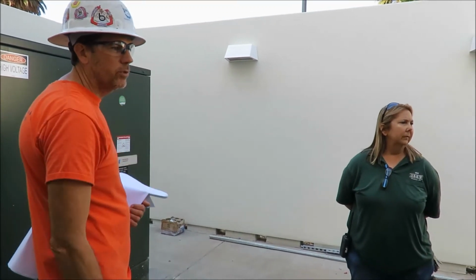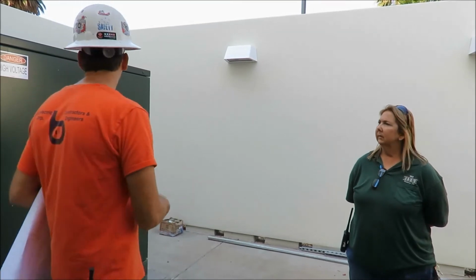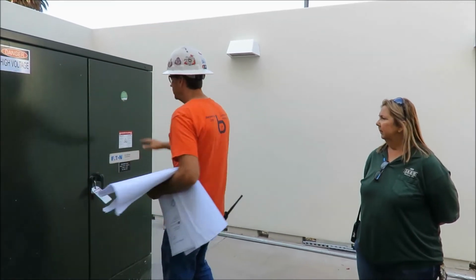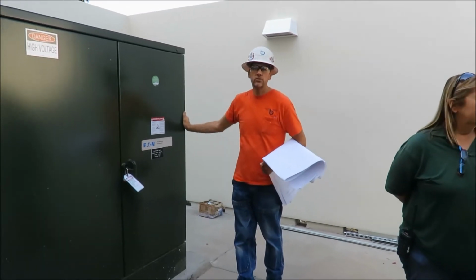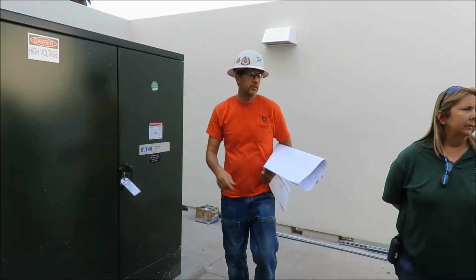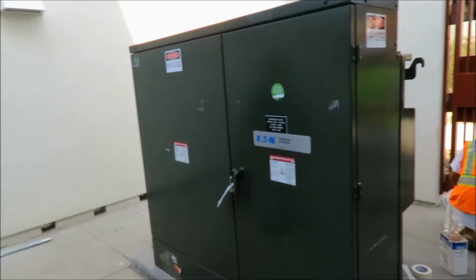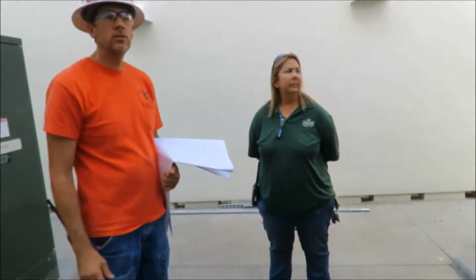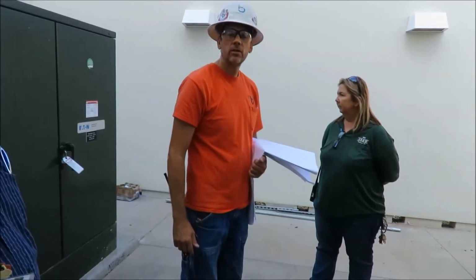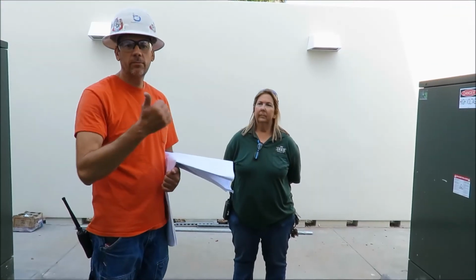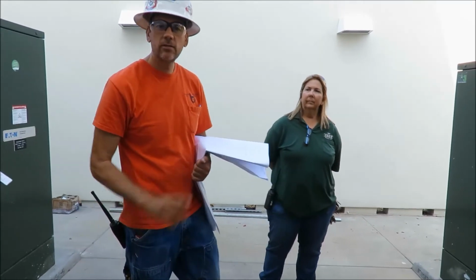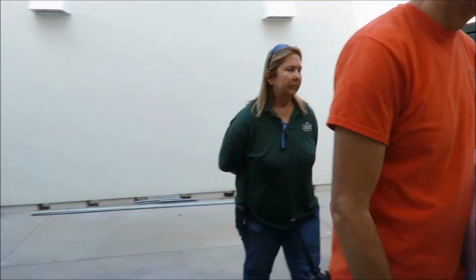Okay. And we got two systems. We got the 480 volt, which is this transformer here. That takes it down to 480/277 into the building. And this one here is for the 120. So you got two transformers, one for 120 and one for 277. And from here, they go into the main switchboard. They're all sitting inside here.